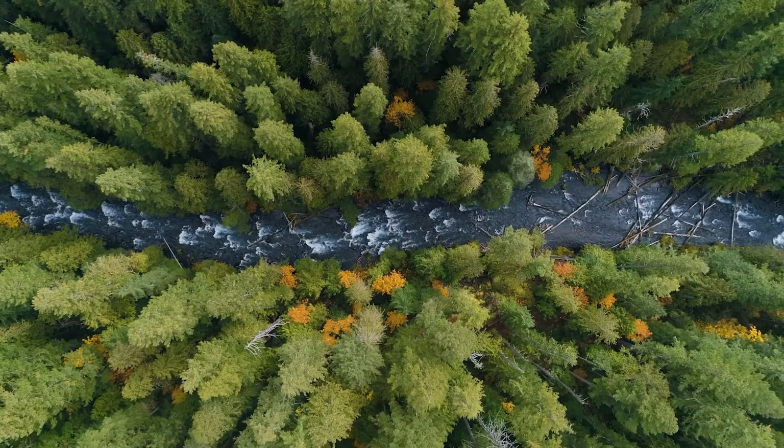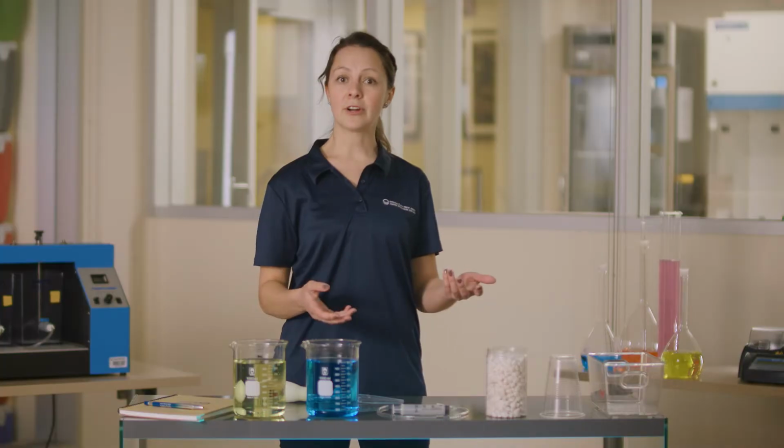I'm here today to demonstrate how to build a model of an aquifer and show you where rainwater goes when it falls on the ground. Did you know that 30% of the Earth's fresh water is buried underground in aquifers, only accessed through wells? You're probably wondering at this point, what the heck is an aquifer?